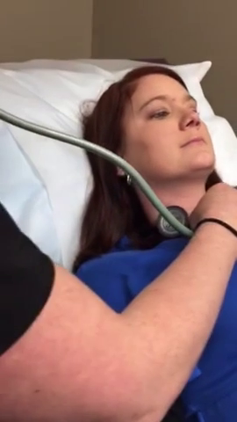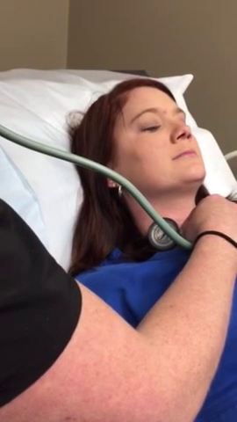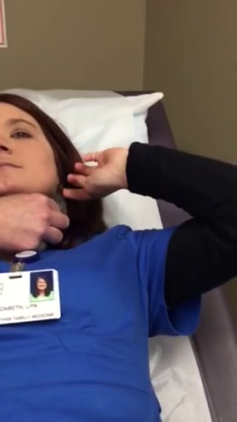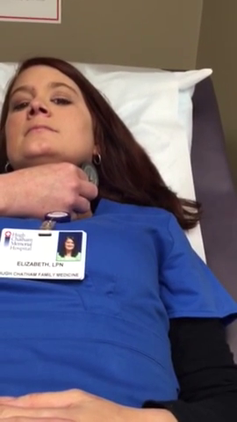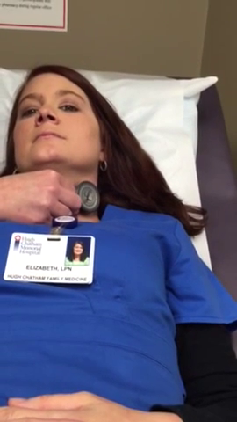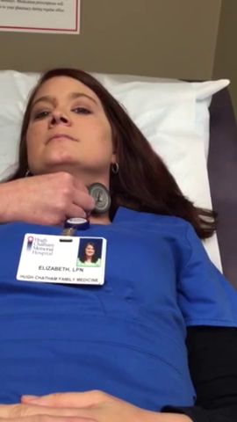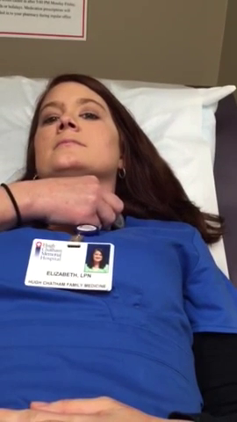And then to the base of the neck. Okay, we're going to do the left side the same. Jawline. Mid-clavicular. And then base of the neck.